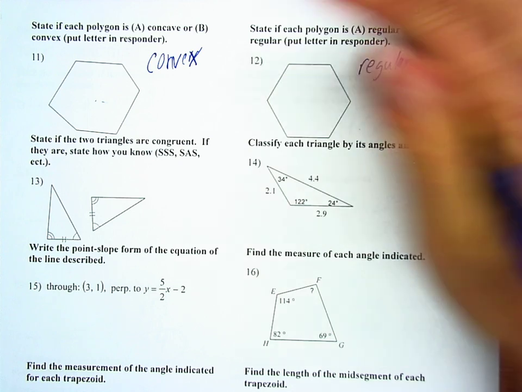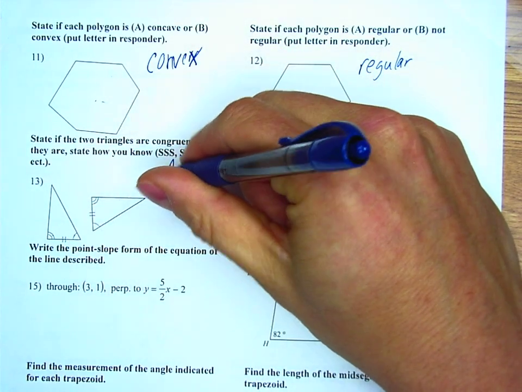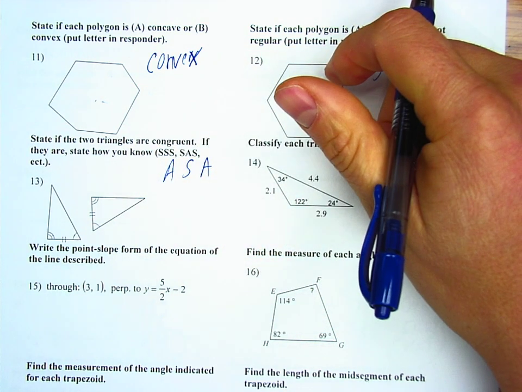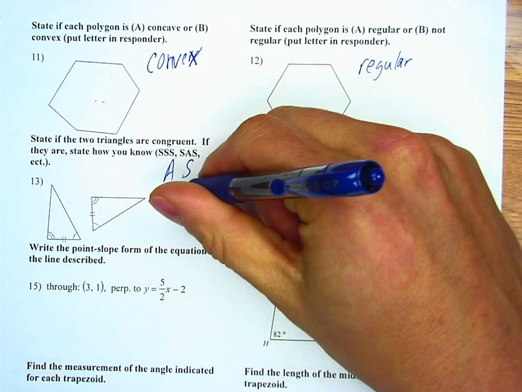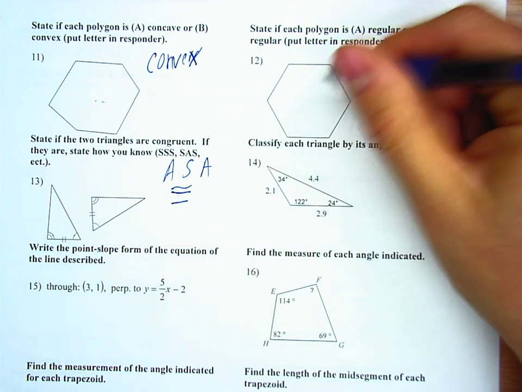All right, question 13. We got 2 angles with a side in between them. So that is angle, angle with a side between it. Angle, side, angle. That is congruence. So I'll mark it as congruent.